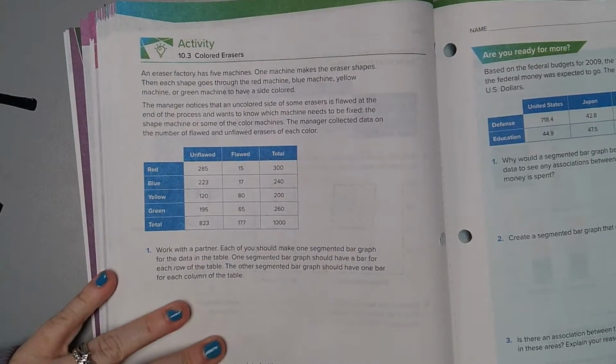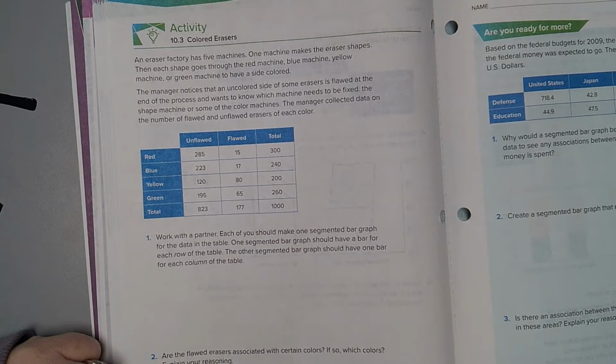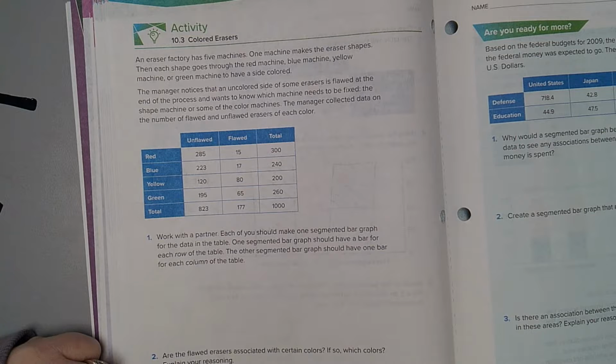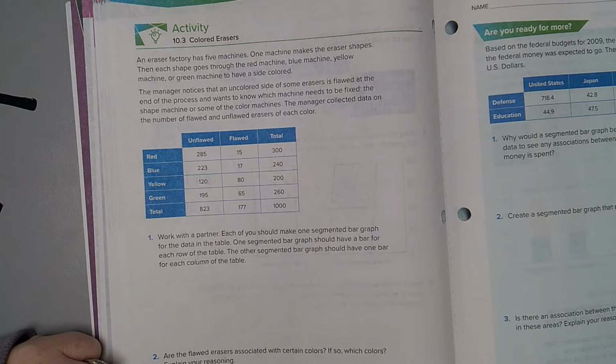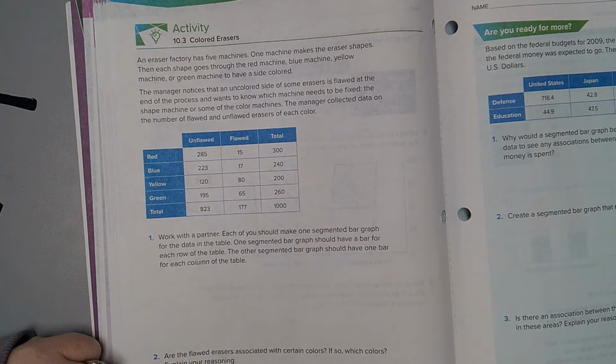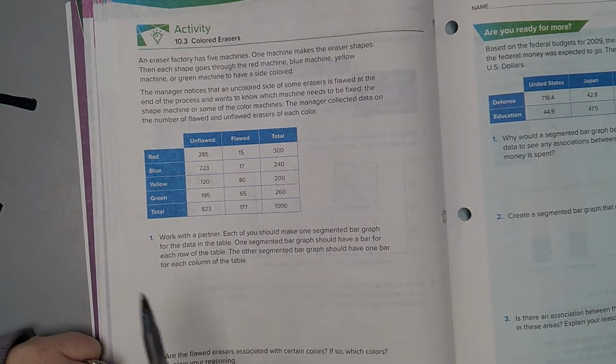All right, next one, colored erasers. An eraser factory has 5 machines. One machine makes the eraser shapes. Then each shape goes through a red machine, blue machine, yellow machine, or green machine to have a side colored. The manager notices that an uncolored side of some erasers is flawed at the end of the process and wants to know which machine needs to be fixed. The shape machine or some of the color machines. The manager collected data on the number of flawed and unflawed erasers of each color.